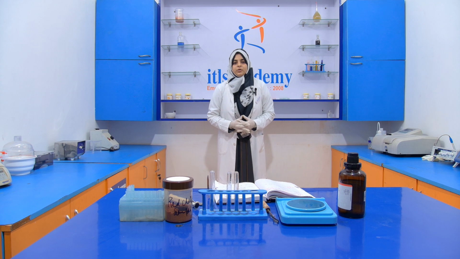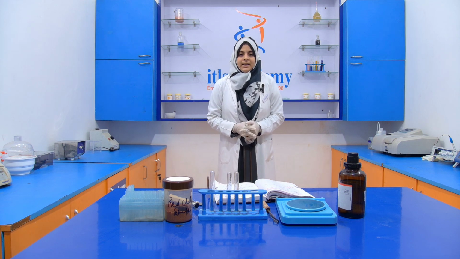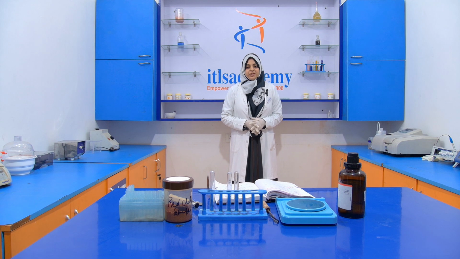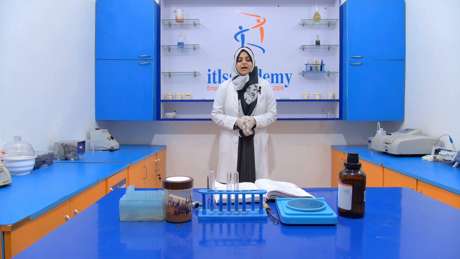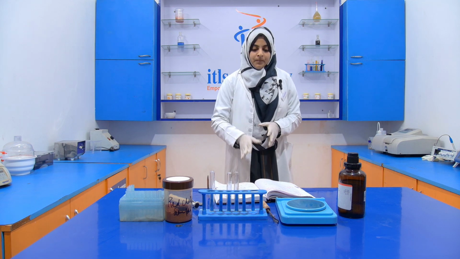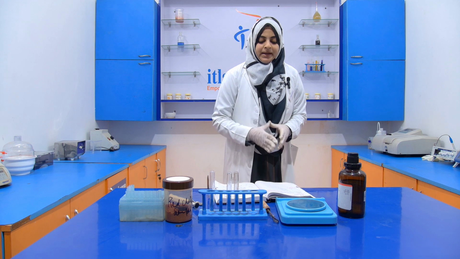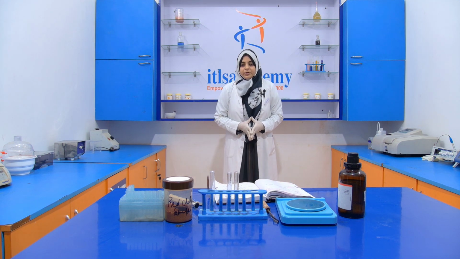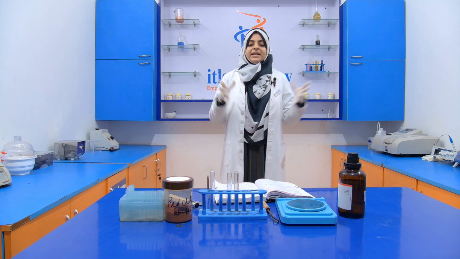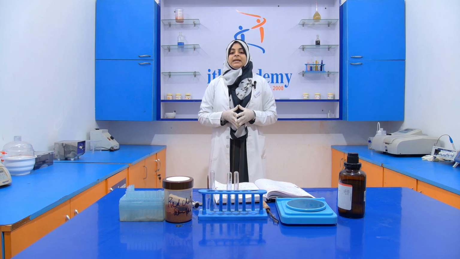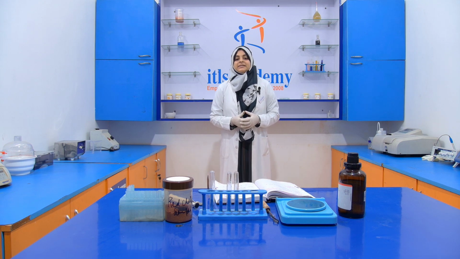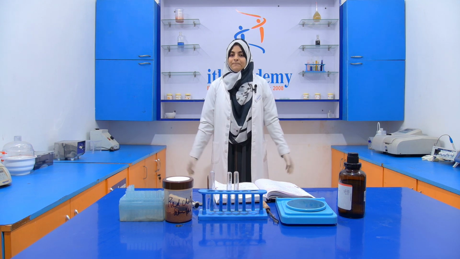Today we are going to perform another experiment in the adulteration series, in which we are going to detect rhodamine B in a chili powder. Okay, what do we have to detect? We have to detect rhodamine B in a chili powder. Here, the adulterant is rhodamine B and the sample is red chili powder.